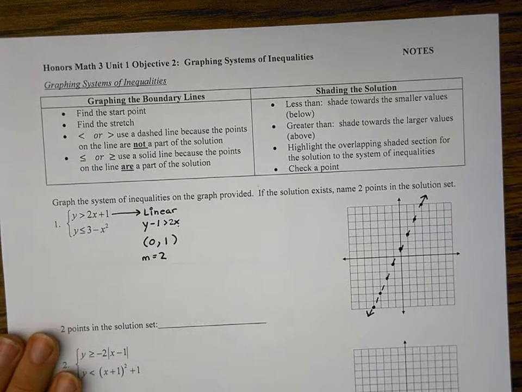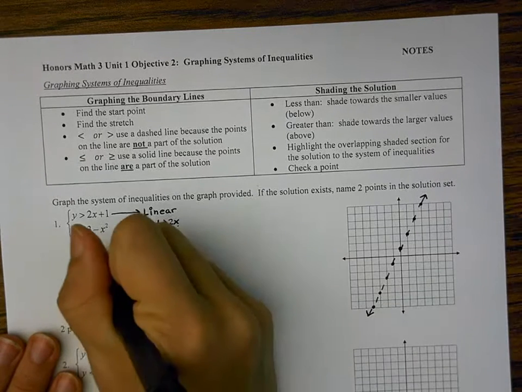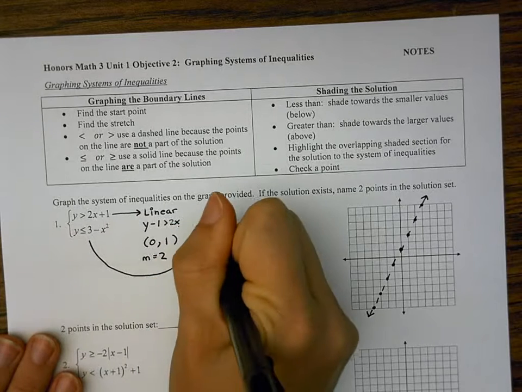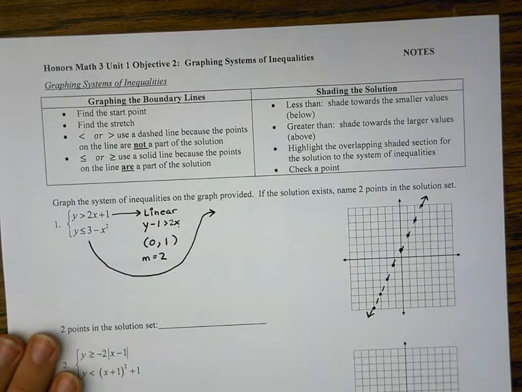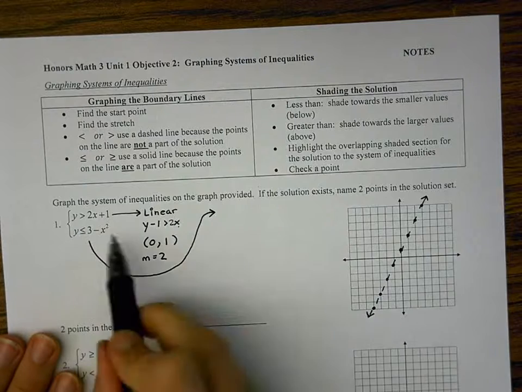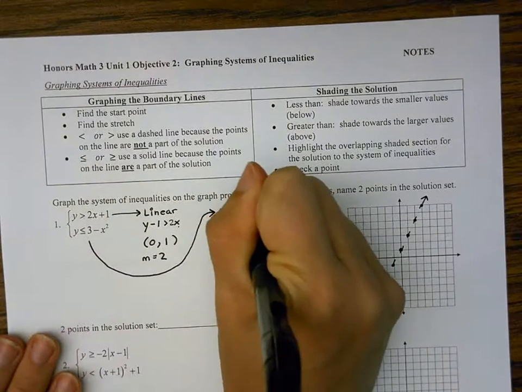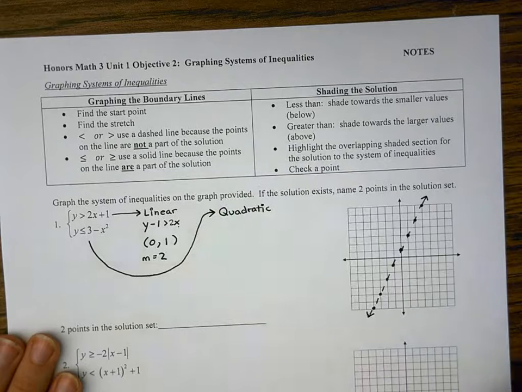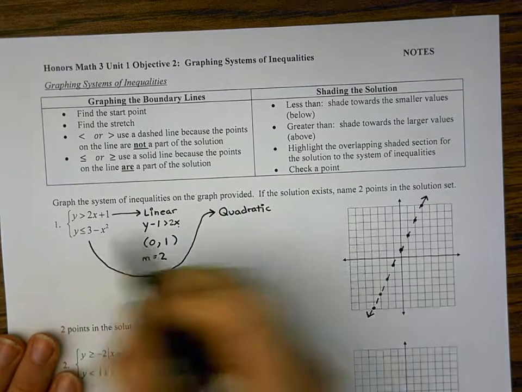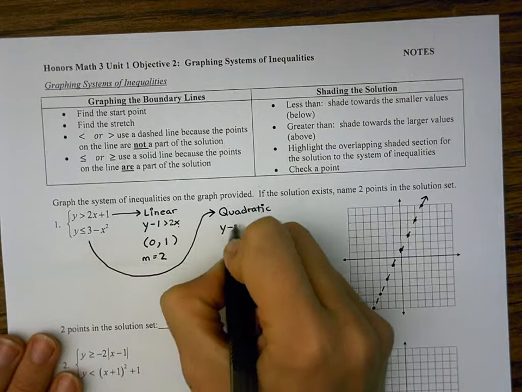Next up we have this one. What type of function family do we have here? Well, with that squared, this is a quadratic, so you're looking at your quadratic on your function family review. Let's go ahead and turn it into its descriptive form. I'm going to subtract that 3 over to the other side.